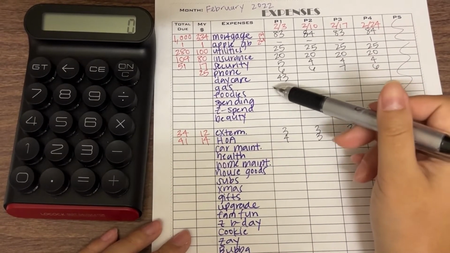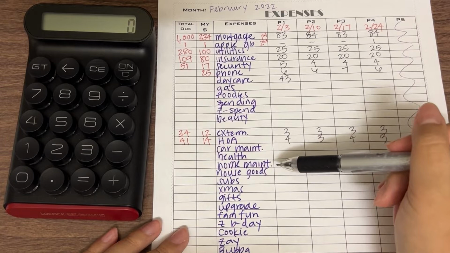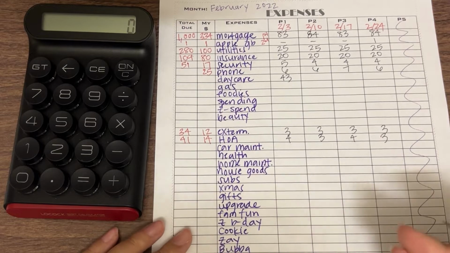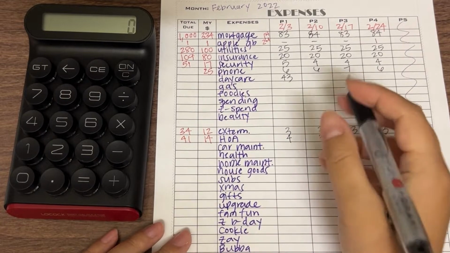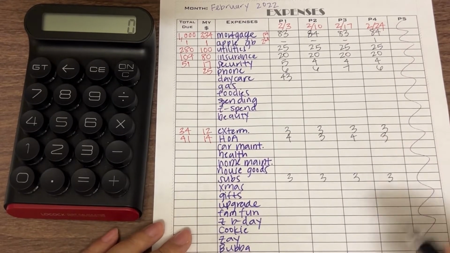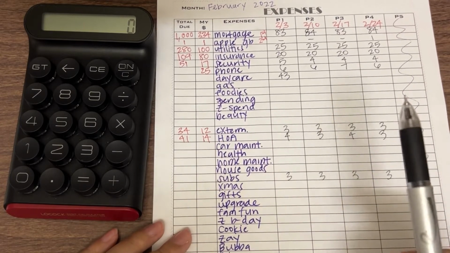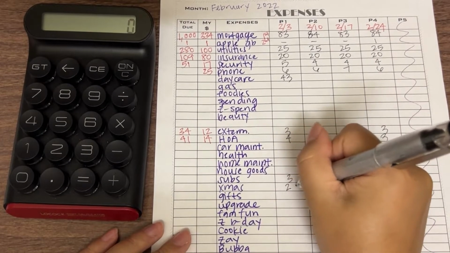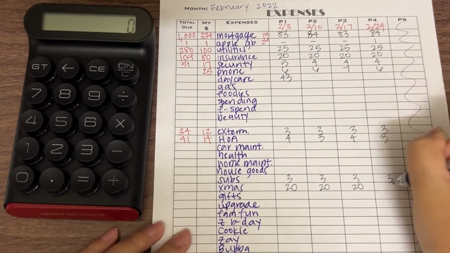Next, I have certain sinking fund categories that I have a set amount that I need to pull each week to be able to make the goal amount that I have set for this year. So that includes subscriptions. I need to pull out $3 per paycheck. Okay, and this covers my Amazon Prime and Disney Plus whenever I do feel like paying for that. Next is Christmas. Right, Christmas I need to pull out $20 per paycheck.